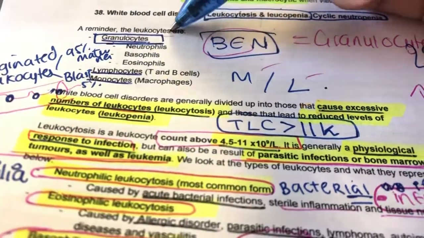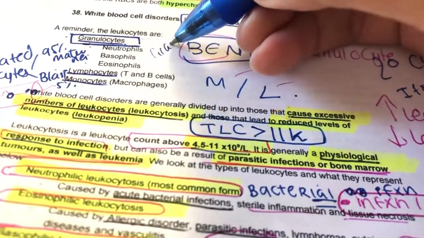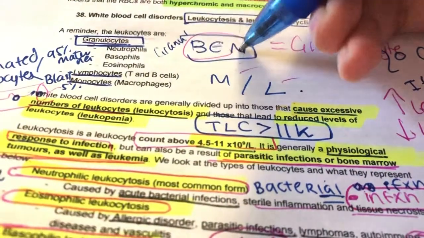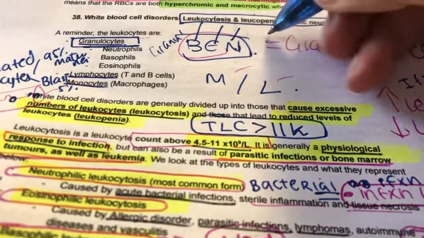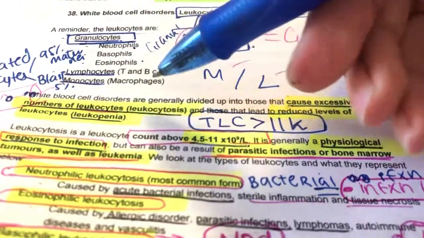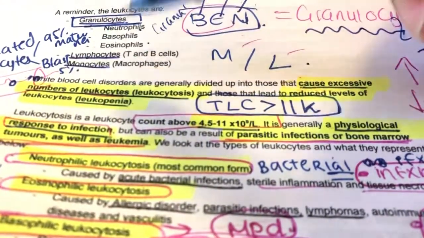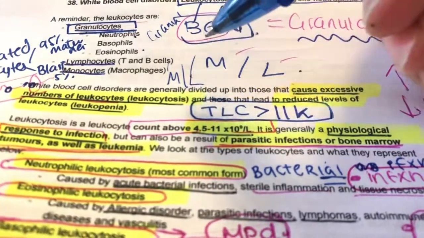What are the leukocytes? What are the white blood cells? Well, we have granulocytes, and these granulocytes are divided into basophils, eosinophils, and neutrophils. These are our granulocytes. Then we also have lymphocytes. Then we have agranulocytes, which are monocytes and lymphocytes.